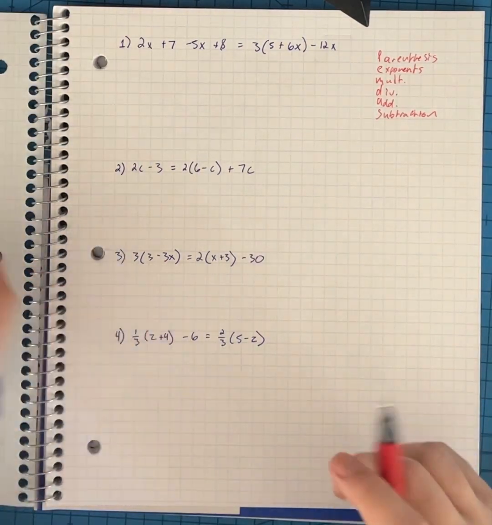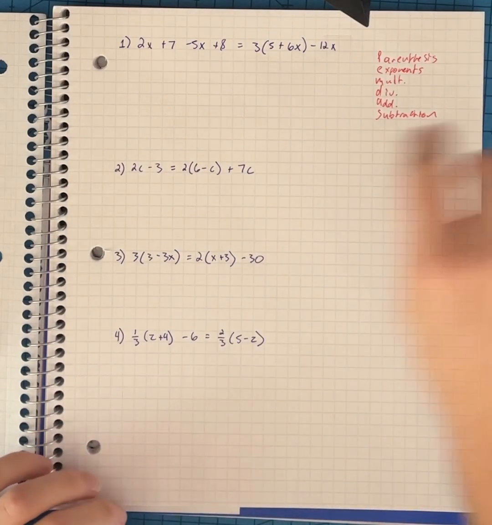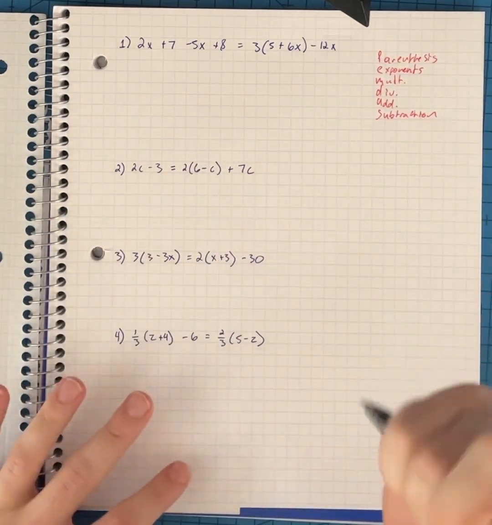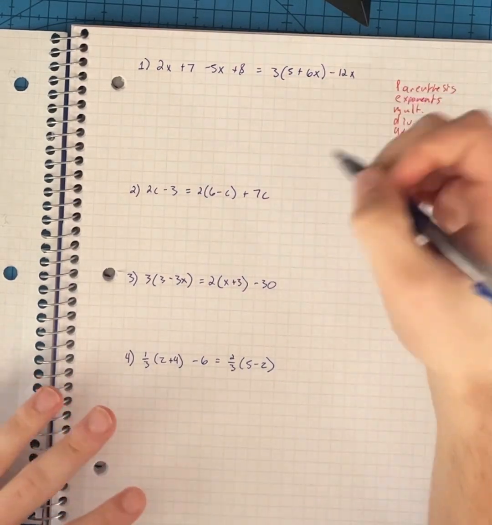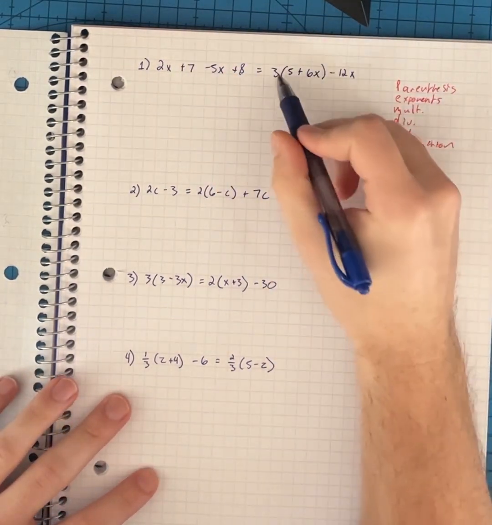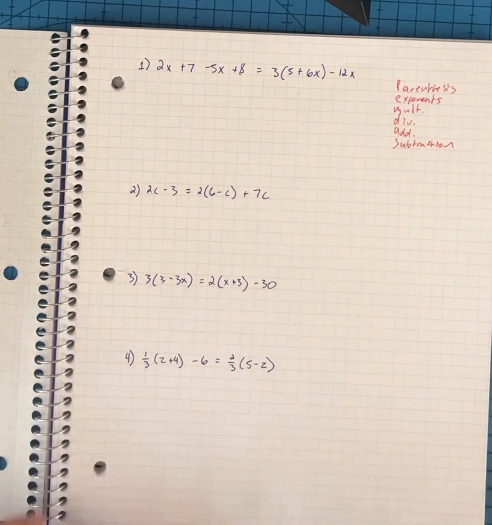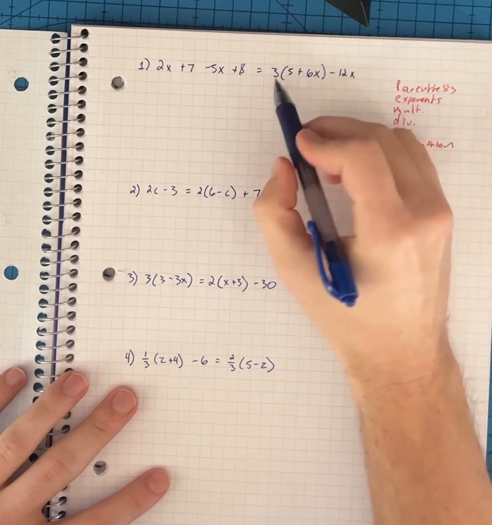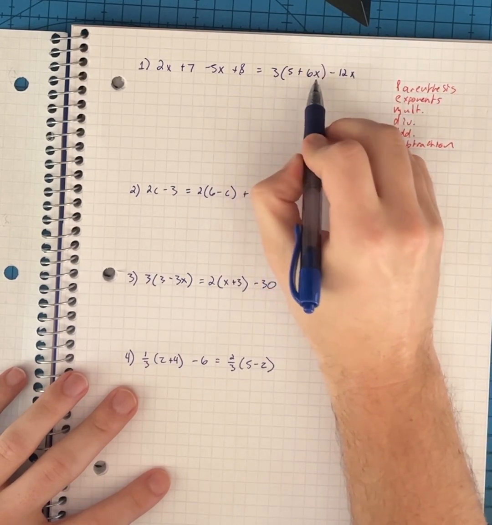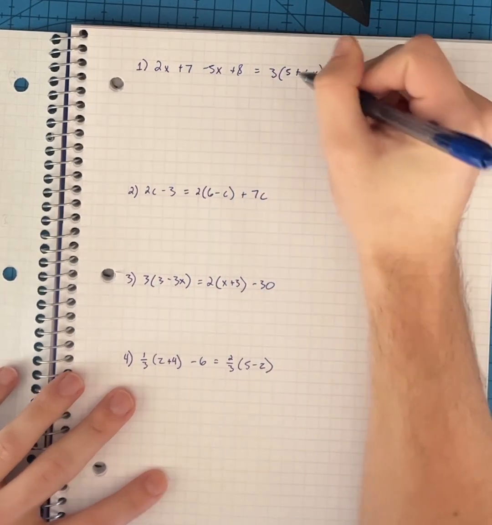So not too difficult here. This first problem actually is pretty difficult, so I'll show you why, but it's not exactly the easiest thing to understand right off the bat. So first thing, parentheses, just make sure that you get everything that's in parentheses out of parentheses. So distributive property, right? We're gonna distribute 3 times 5 and then 3 times 6x. So we'll do that now.